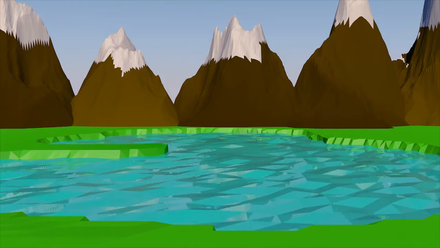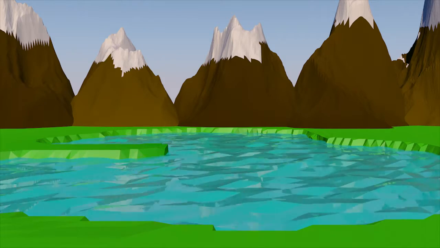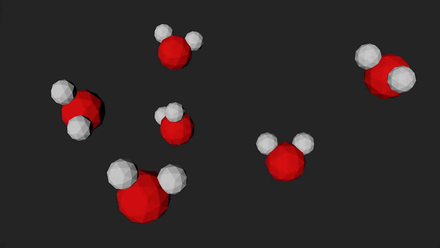Water, also known as H2O, and the liquid of life. These are water molecules. They make up water. They consist of 2 hydrogen atoms and 1 oxygen atom.